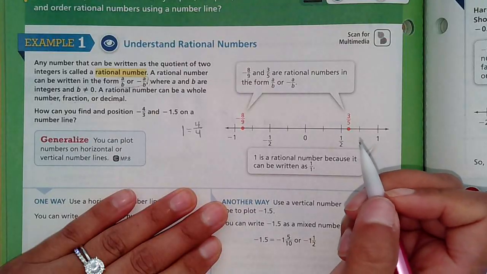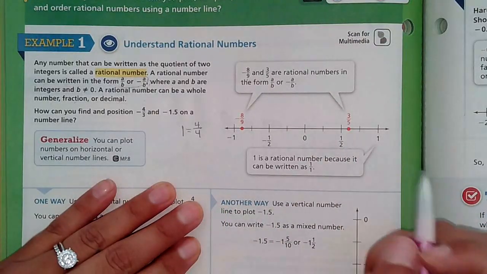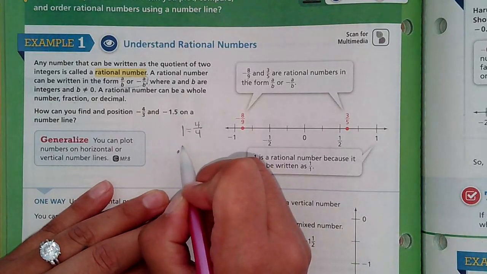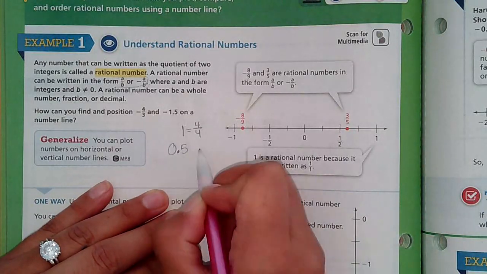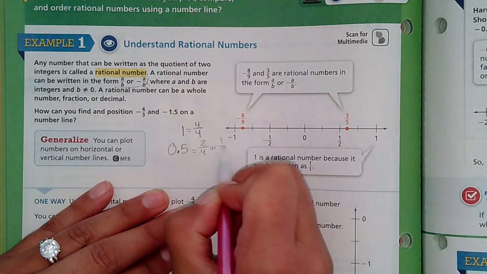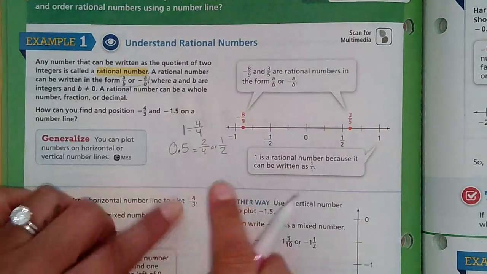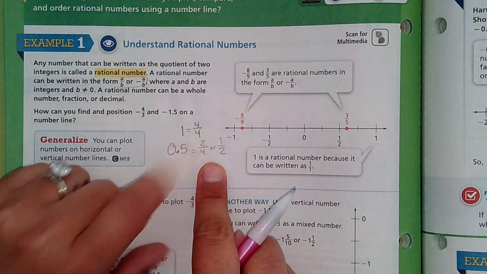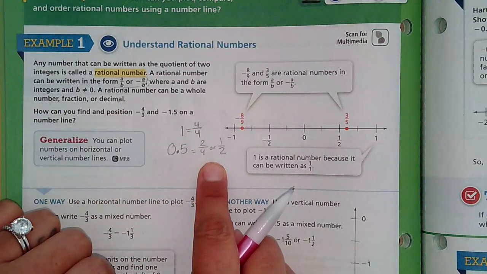That is a whole. The decimal point, which we talked about before, 5/10, can be made into a fraction as 2/4 or 1/2. So because I can make these fractions, they are rational numbers.